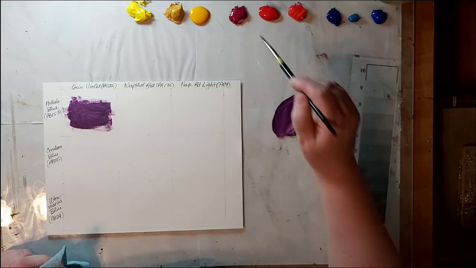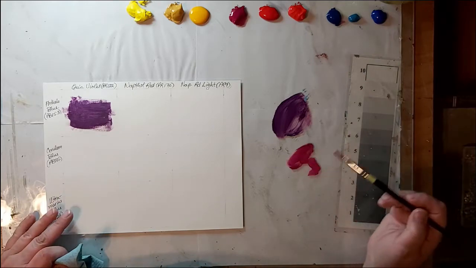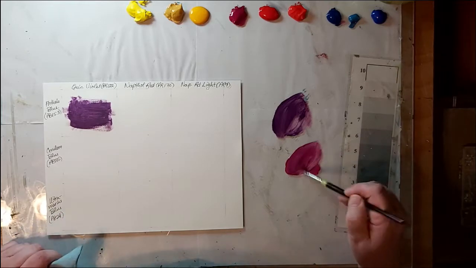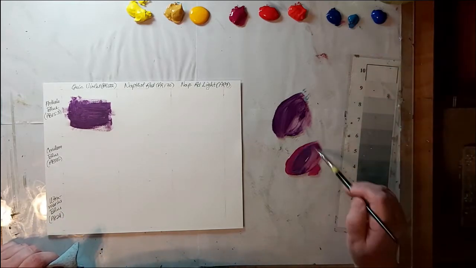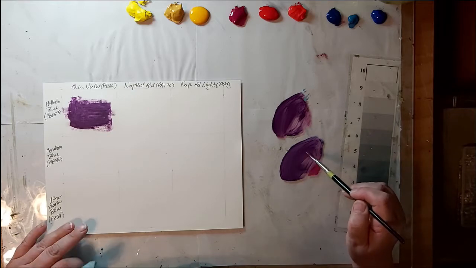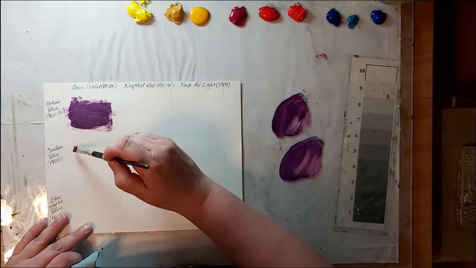Now, when I take that same quinacridone violet and I mix that with the cerulean blue right here, it makes a completely different color. Now, the cerulean blue is again a blue-green, but it's even more of a blue-green than the other one.